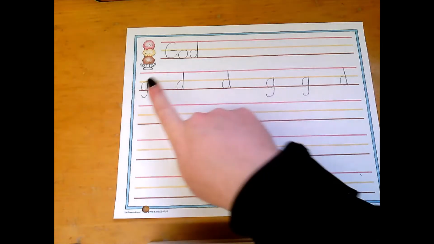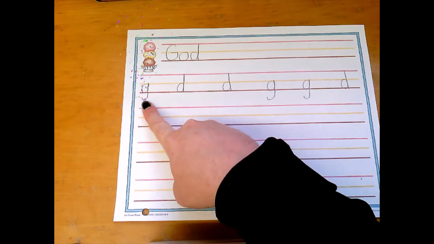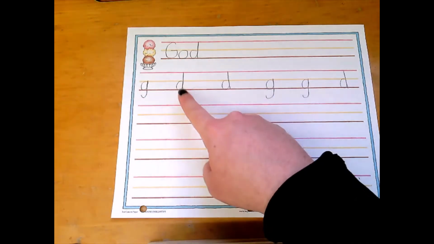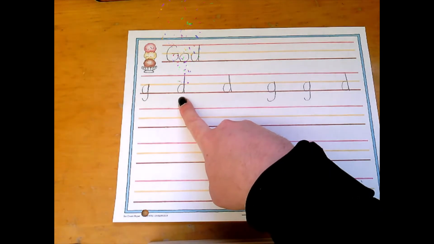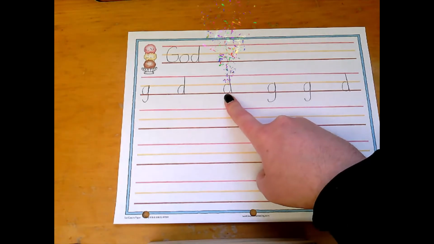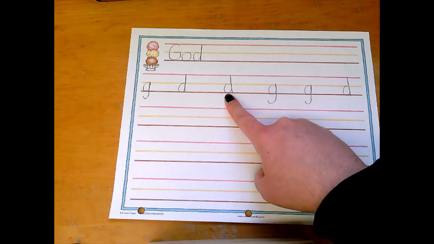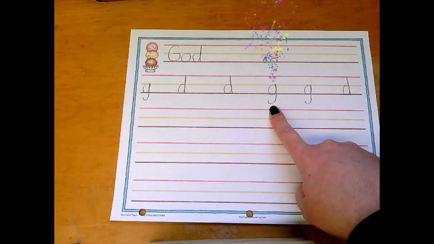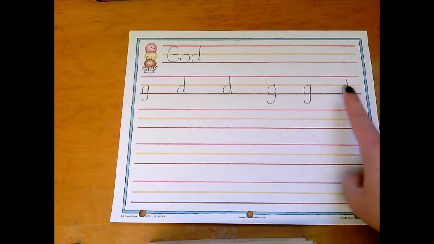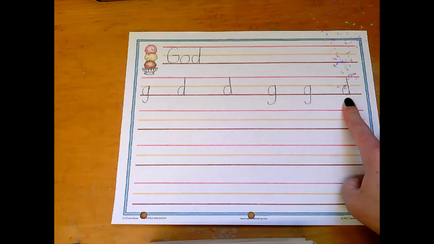You should have written down the letter G that says G. You should have written D, D next. After that, another D that says D. Then a G that says G. Then a G that says G. And the last one was a D that says D.